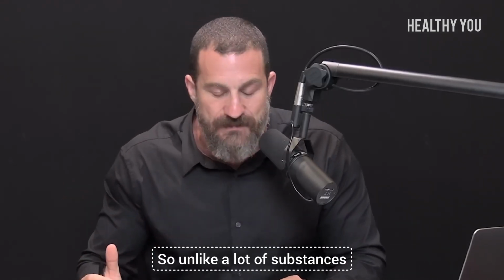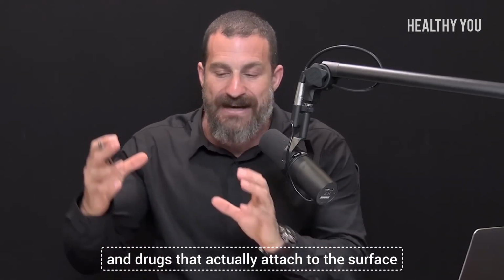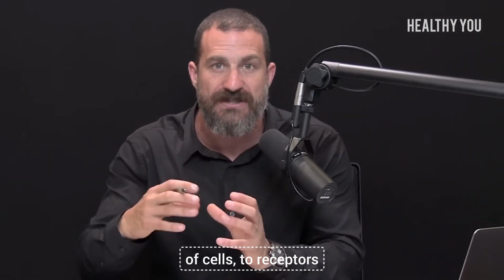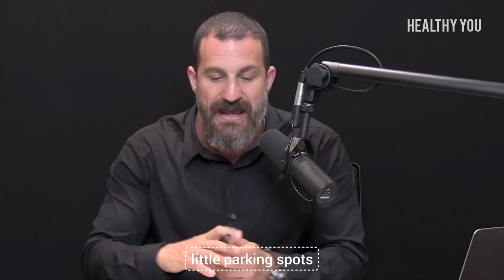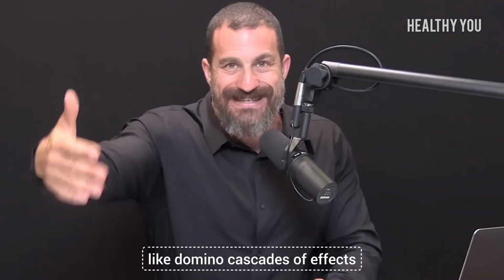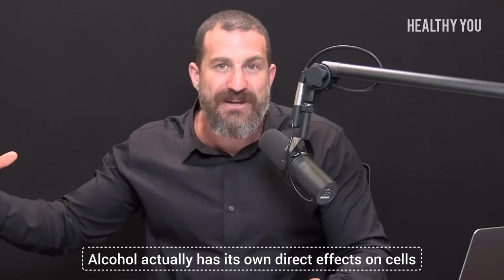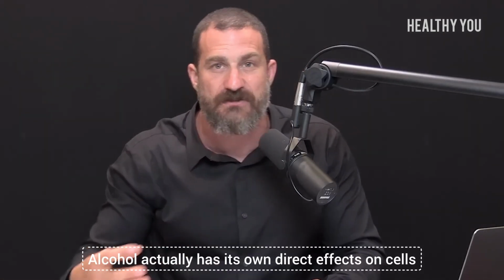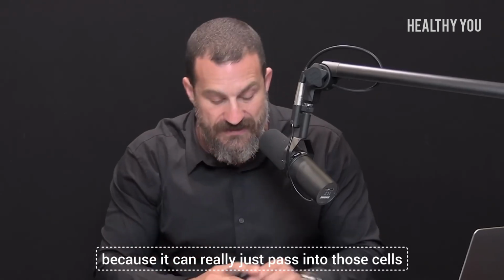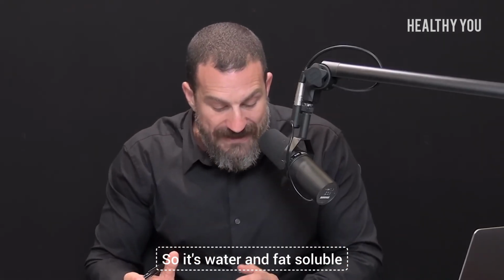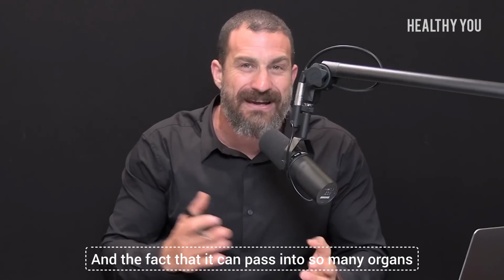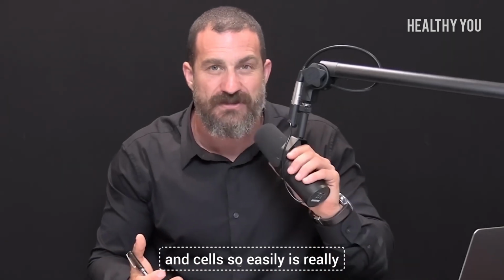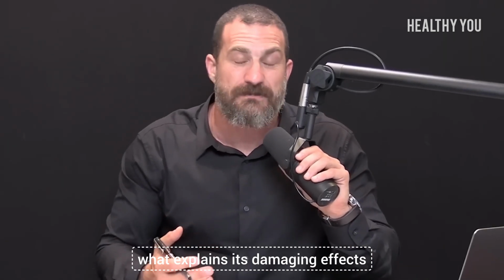So unlike a lot of substances and drugs that actually attach to the surface of cells, to receptors, as they're called, little parking spots, and then trigger a bunch of downstream, domino-cascade effects, alcohol actually has its own direct effects on cells because it can really just pass into those cells. So it's water and fat soluble. And the fact that it can pass into so many organs and cells so easily is really what explains its damaging effects.